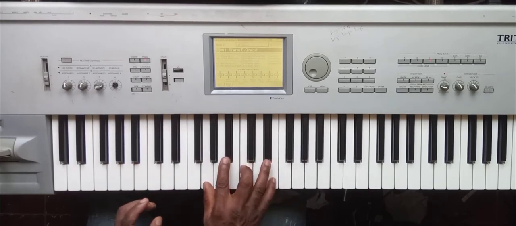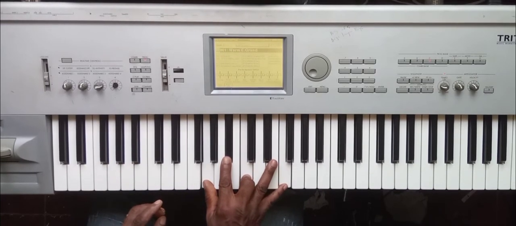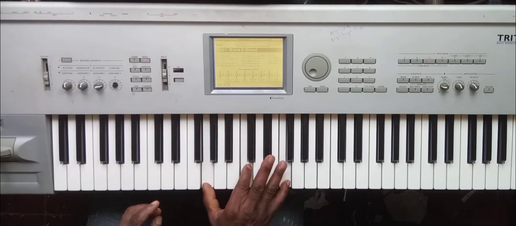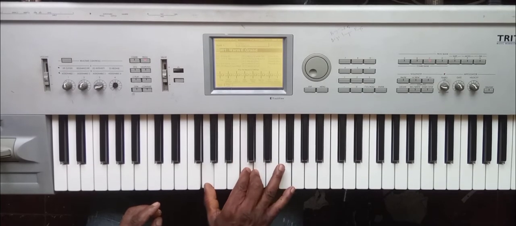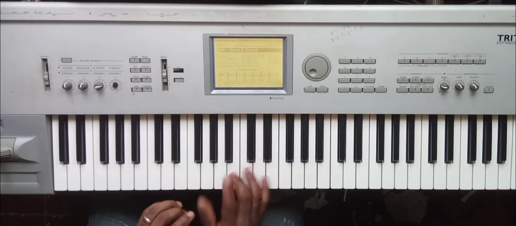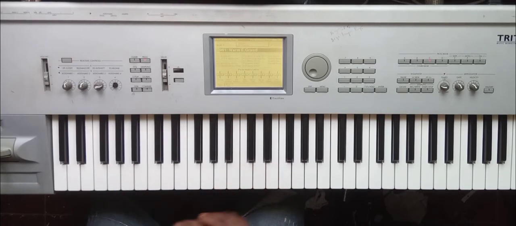So practice the C7 suspended, the C suspended, G suspended, all of these suspended chords, and try to use them in your songs.